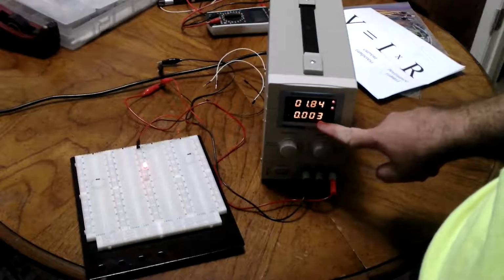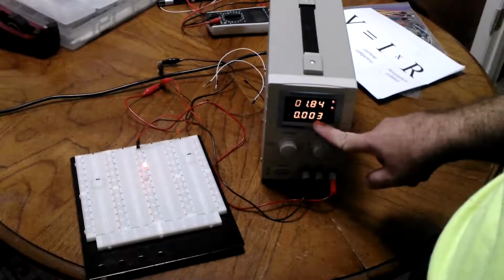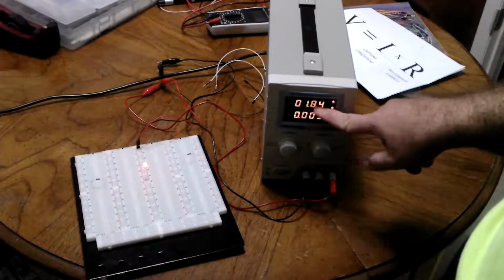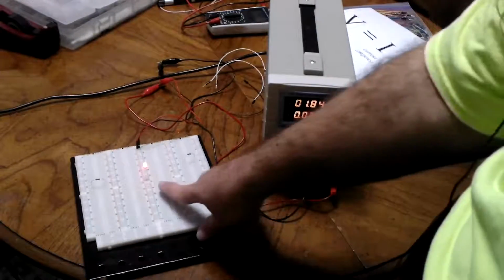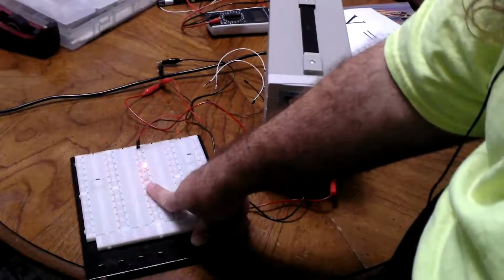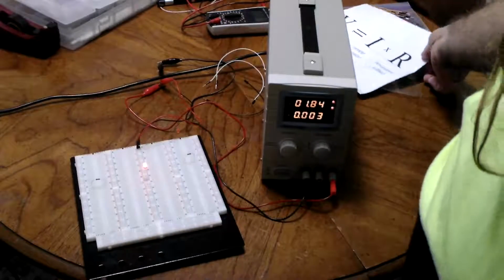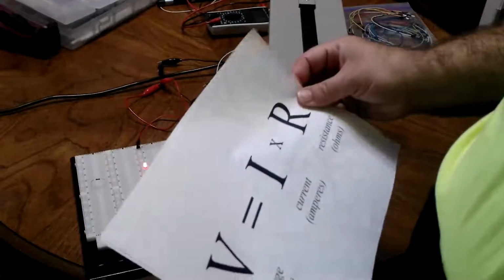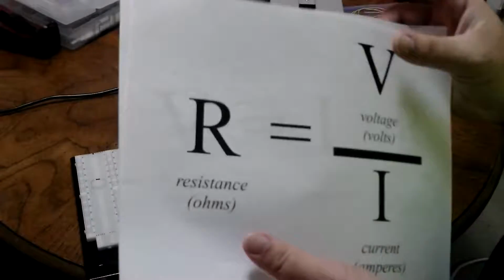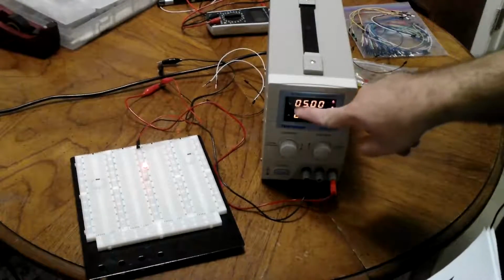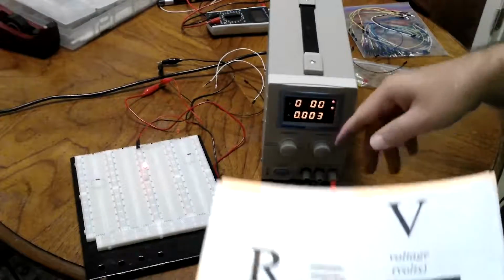So we're going to say we want a current of 0.003 amps, of 3 milliamps. We have a forward voltage drop of 1.84. Right? That's how much voltage we're putting into it. So the leftover is going to be 5 minus that. So to figure out your resistor, you're going to take your input voltage, 5, all right?